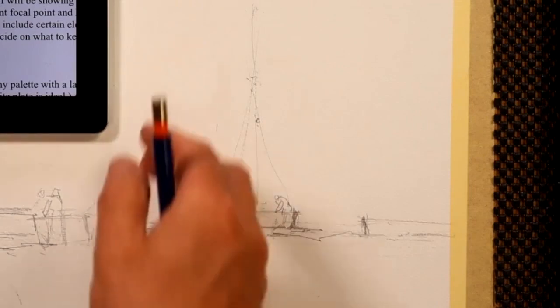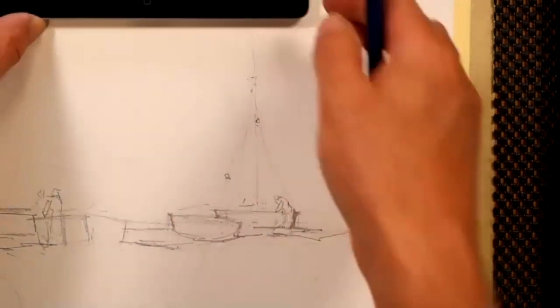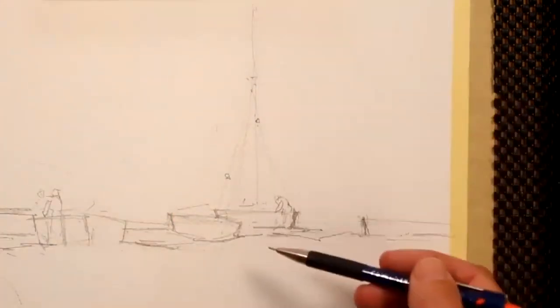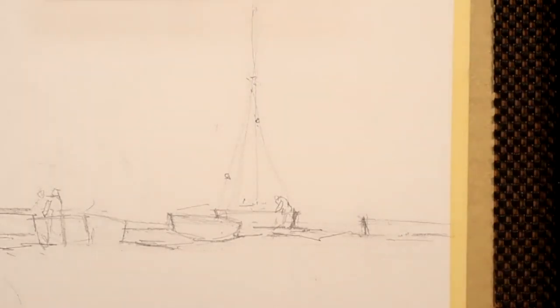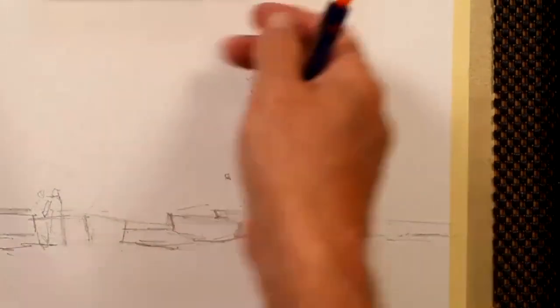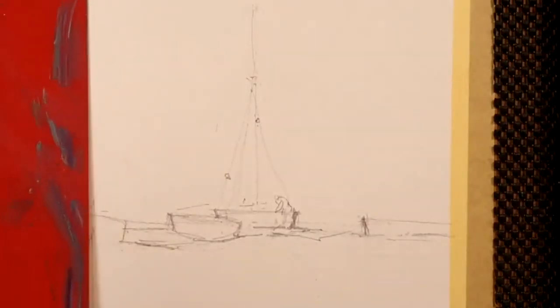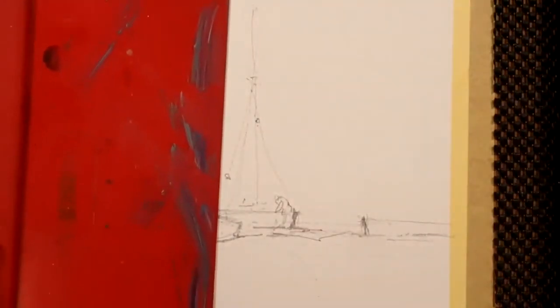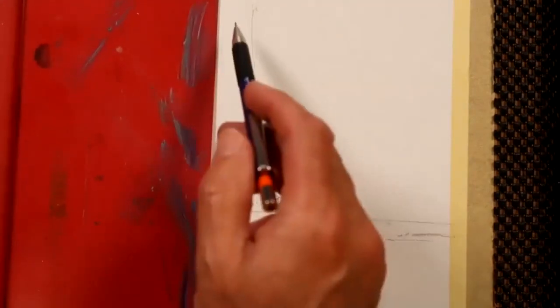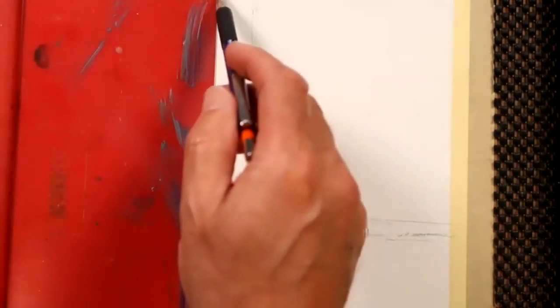Now then, if you don't have the confidence to do lines like that freehand, don't feel like you're cheating. Please, it's not a cheat to use a straight edge. Anything you like, a ruler. This is just a decorator's tool. I'm going to put a couple more masts in this painting than are in the original.